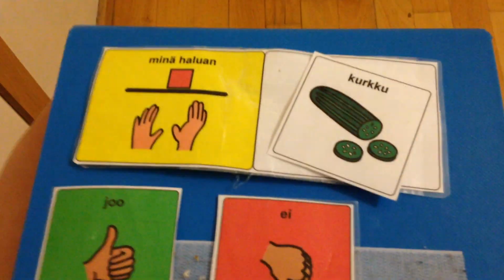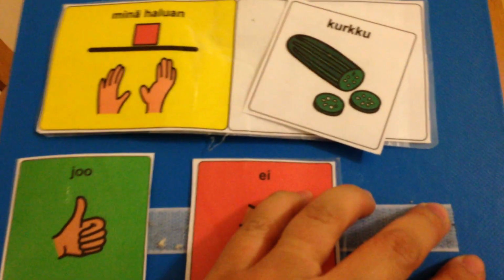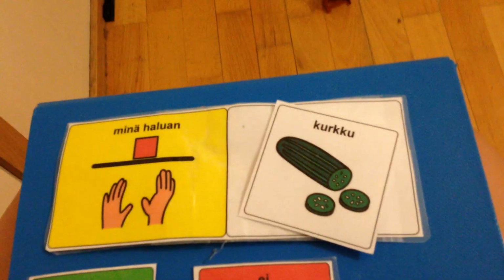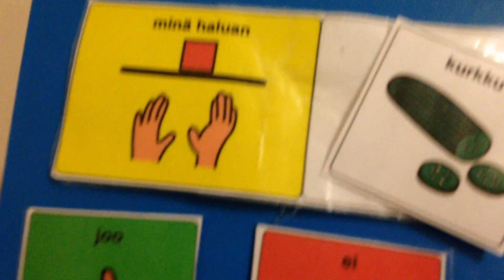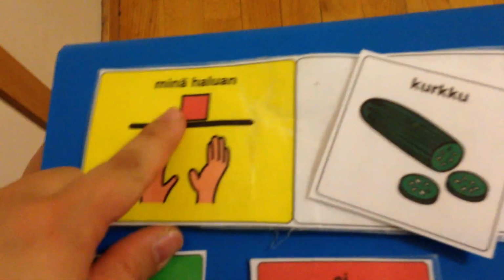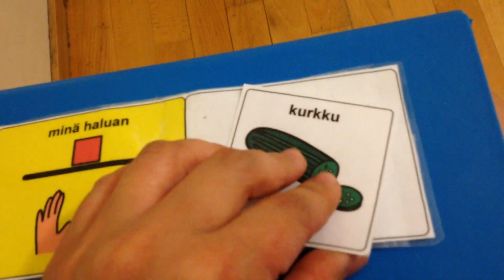So the idea is that you can put choices on the bottom, and you can have a sentence strip on the top, and a sentence strip actually looks like that. It's just a long strip, and then they can build a sentence. We're not there yet, but we do have a basic sentence formed for him. So this is I want, and then he can pick from inside his folder what he wants.